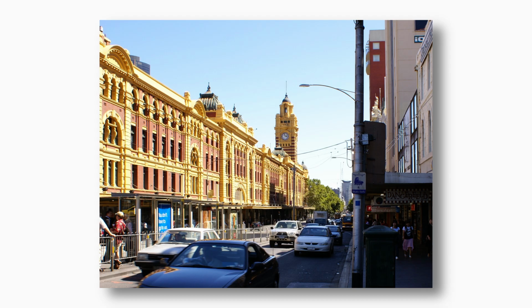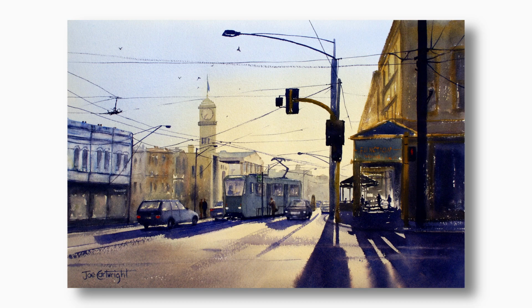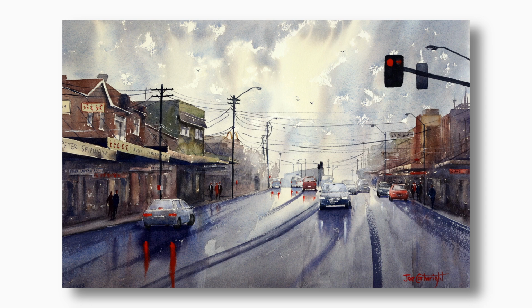Obviously, these guidelines are just that, because in real life, not all buildings are built to the same specifications. Cars are not all the same size, and people are taller or shorter than one another. However, these guidelines will help you to pick out the key measurements in your reference photo or from the scene in front of you if you are painting or drawing from life.